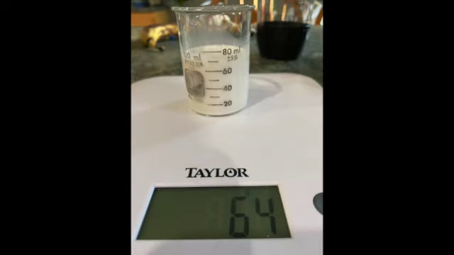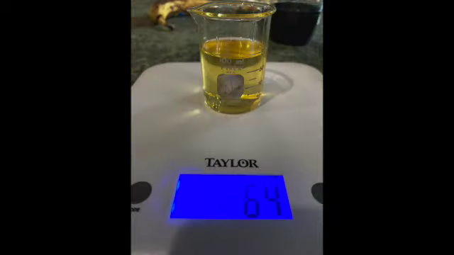This one was coffee creamer. You can see that it's still about 64 or 65 grams, but the amount of liquid in there is closer to 70 milliliters. And here, this one is just regular vegetable oil, and this one again was roughly 80 milliliters, but it was still around that same amount in mass, which was about 64 grams.